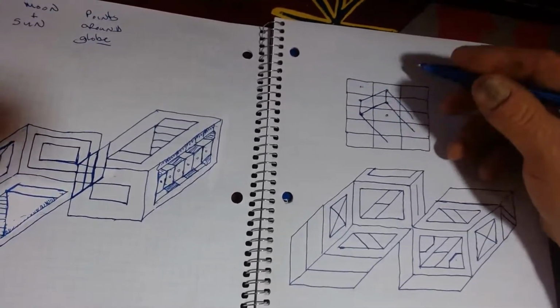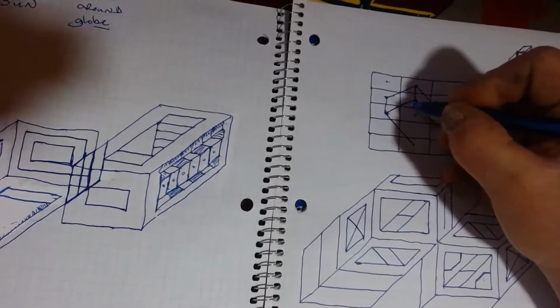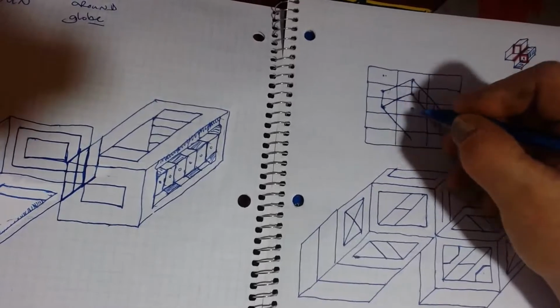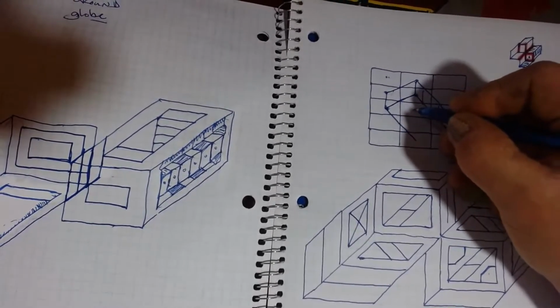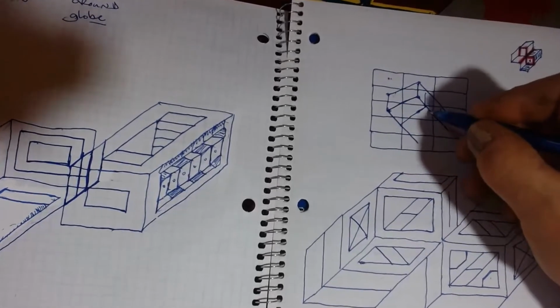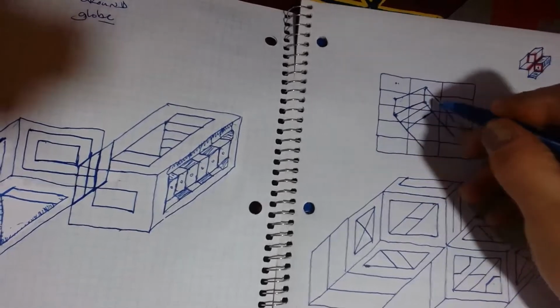I didn't have to do this. I just went 3D on this, just fooling around over here, just following my obligations. That didn't come out too straight.